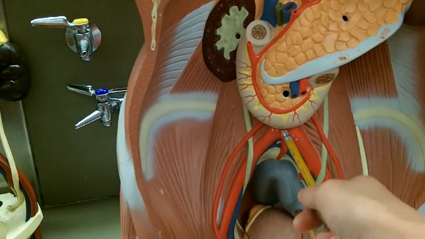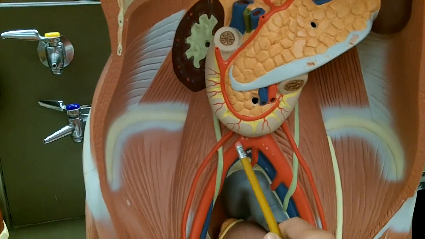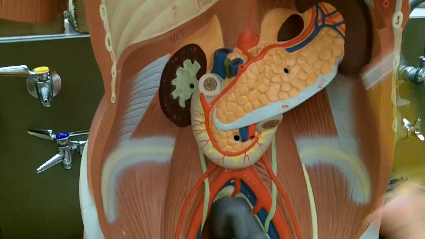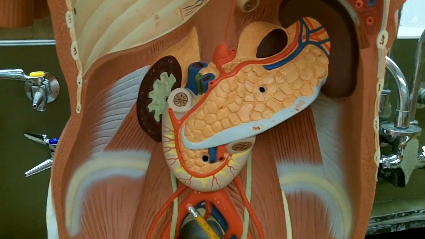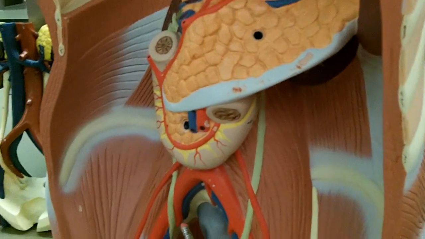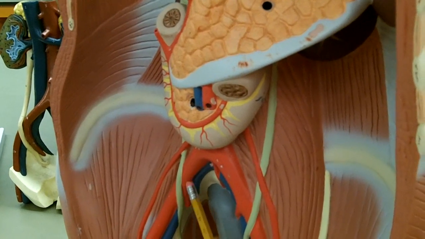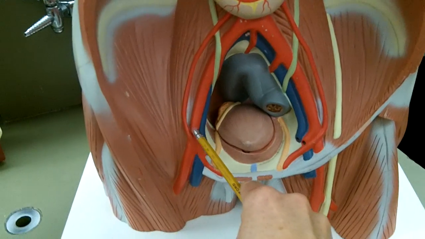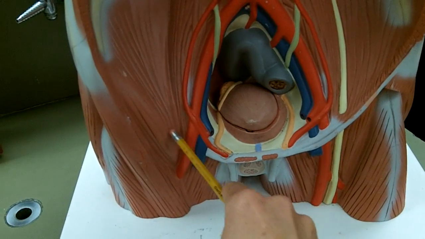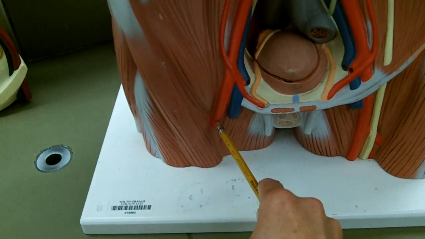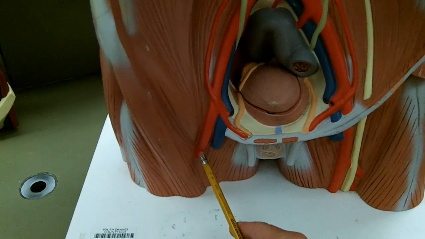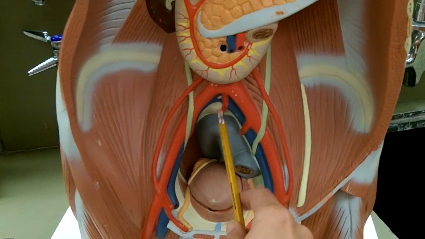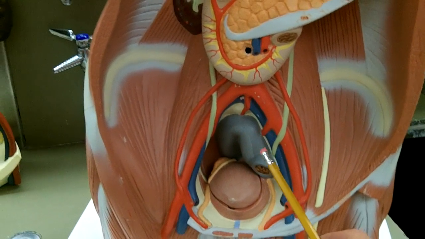Here you're seeing the abdominal aorta bifurcate into the right common iliac and left common iliac, and then the common iliacs are going to branch into an internal iliac artery right here, and then an external iliac artery. And once the external crosses the inguinal ligament and it's on the anterior portion of the thigh, it's called the femoral artery. And in here, of course, you're seeing the sacral artery.